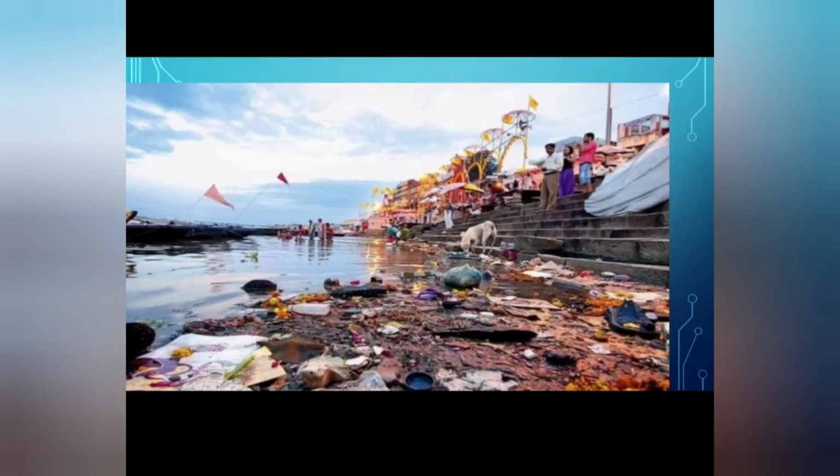Now here you find one of the ecosystems which is completely devastated by human activities. I think you have recognized it: it is an aquatic ecosystem that is completely destroyed by human activities.